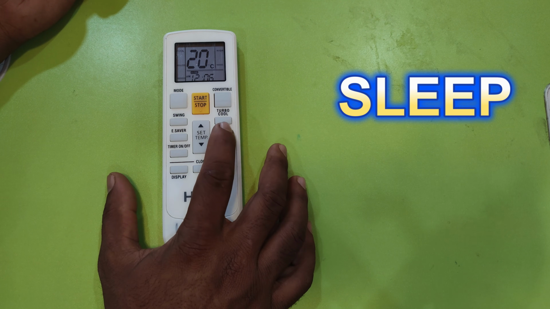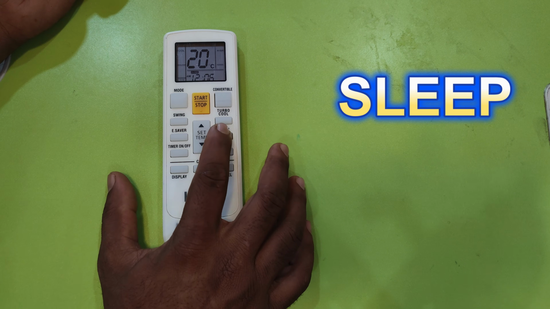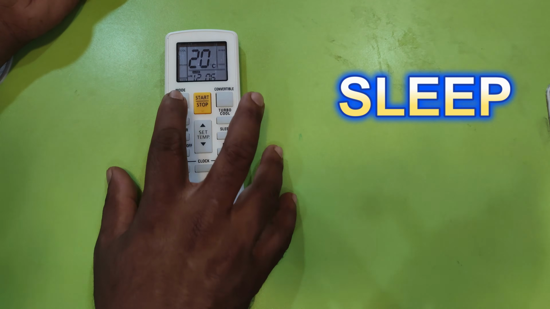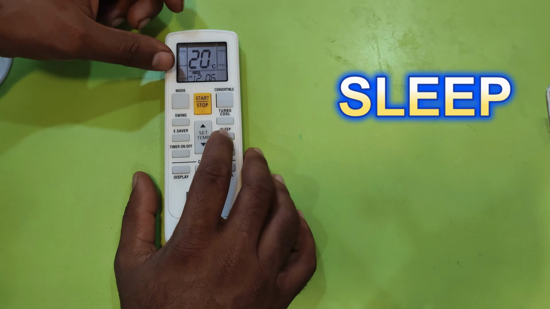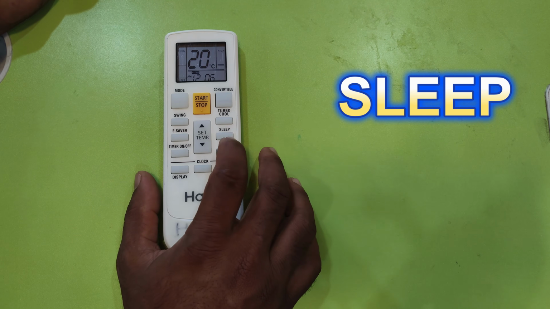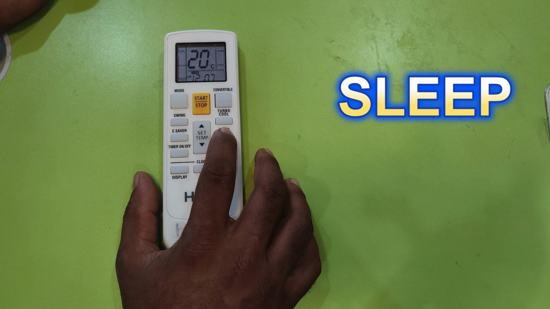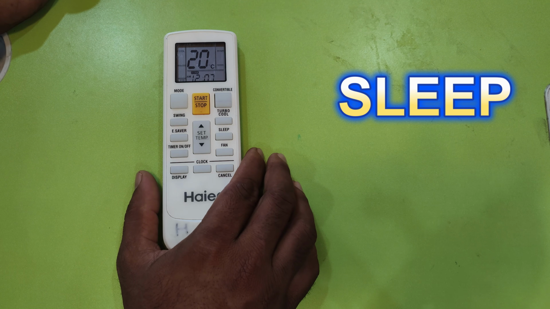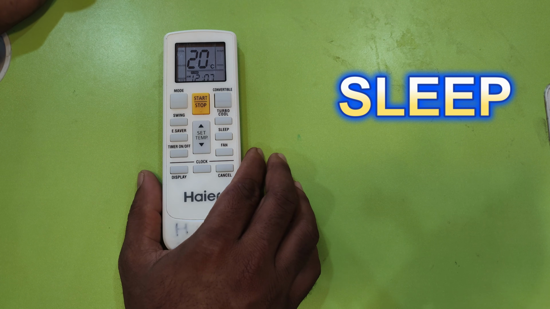The next button is Sleep. The sleep mode on Haier Inverter AC gradually increases the temperature throughout the night so you can sleep comfortably. This is a low power mode that helps you save energy. The AC gradually increases the temperature by 0.5 to 1 degree Celsius per hour, up to a maximum of 3 degrees Celsius per hour. When the desired temperature is reached, the AC automatically shuts off and then turns back on.